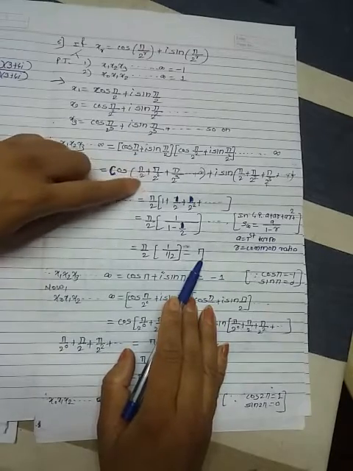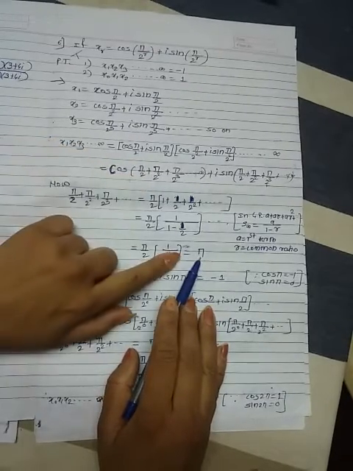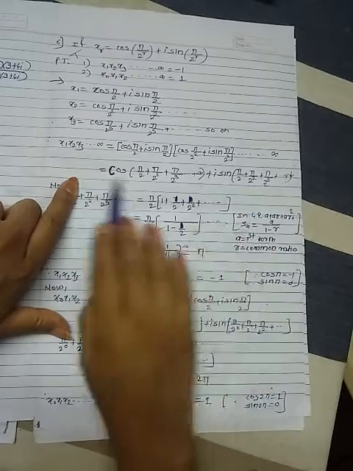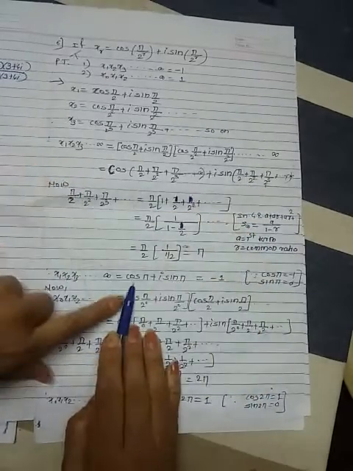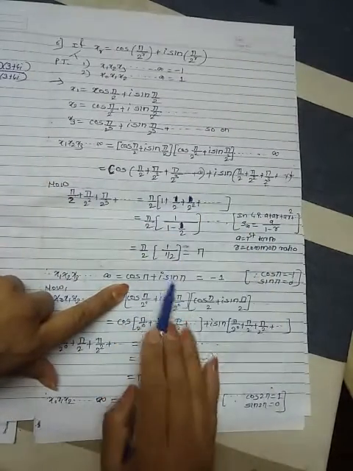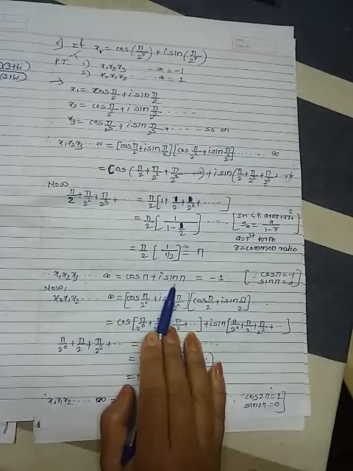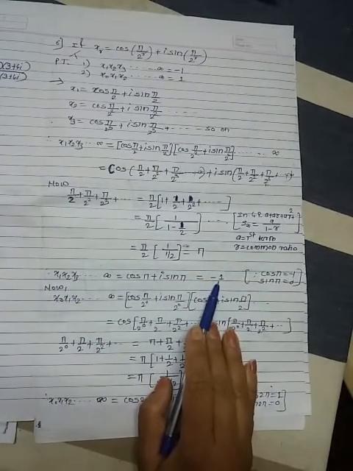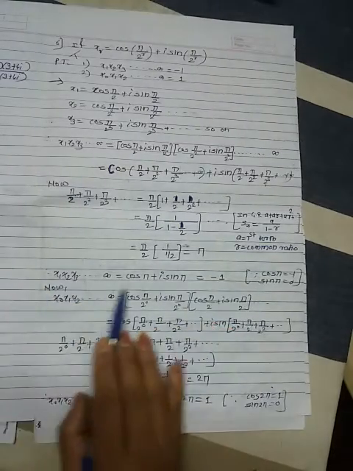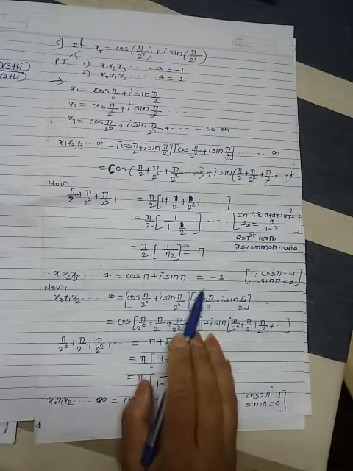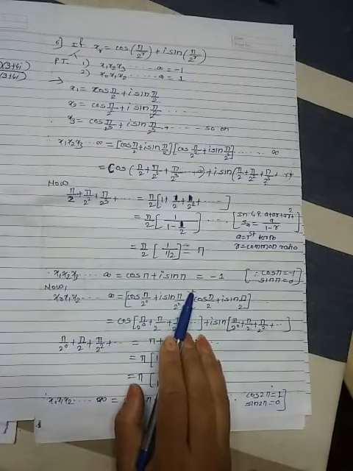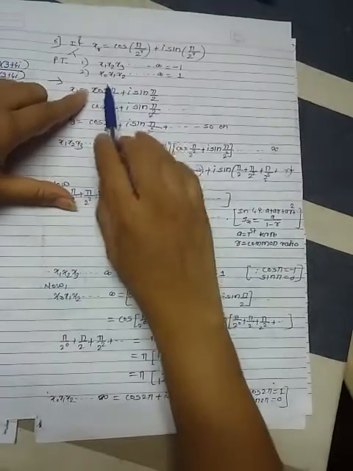Okay, therefore this addition becomes pi, and this is also the same, therefore this number becomes cos pi plus i sin pi, and we know sin pi is 0 and cos pi is minus 1. Therefore in this way we have proved the first bit. Now consider the second bit.